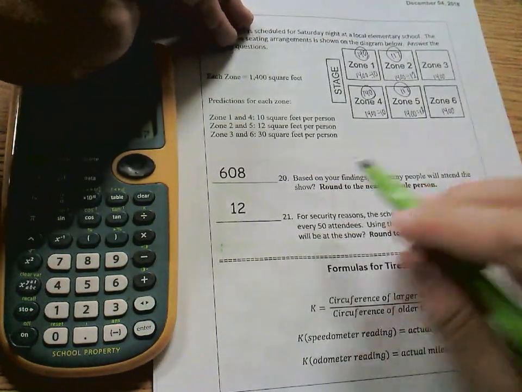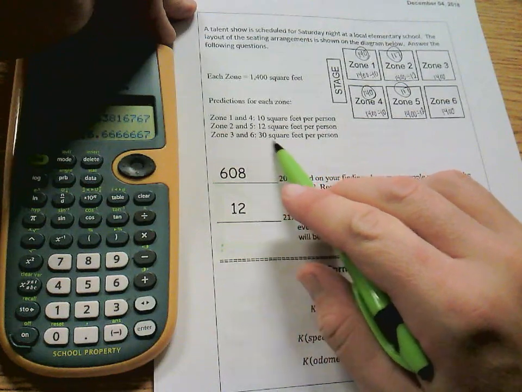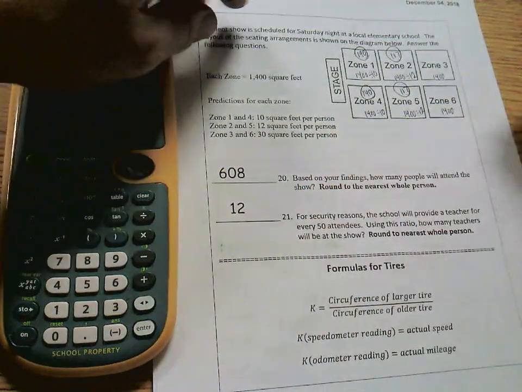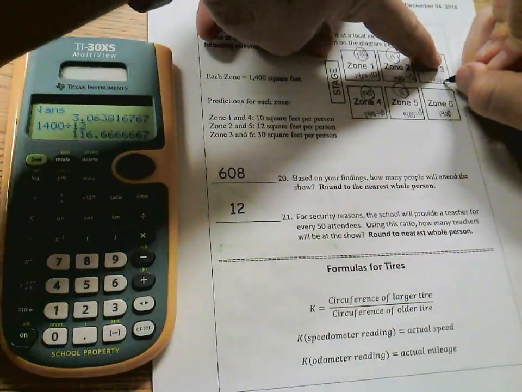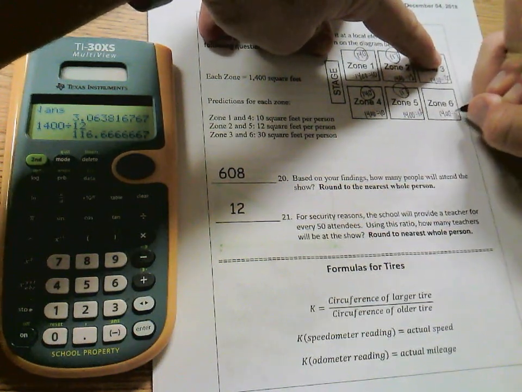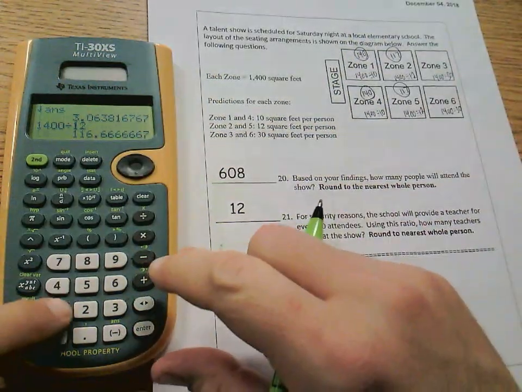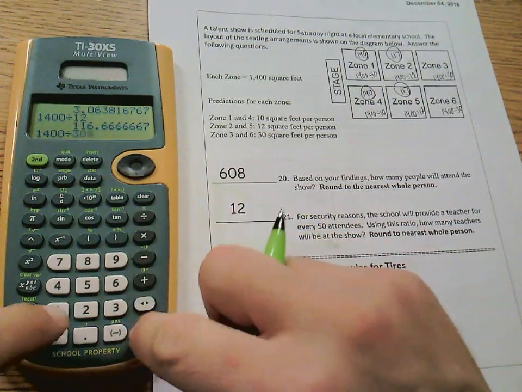And lastly, 30 square feet per person for zones 3 and 6. So you pretty much get the idea here. It's the same process, just several times over. So 1,400 divided by 30. We're just going to round that to 47.